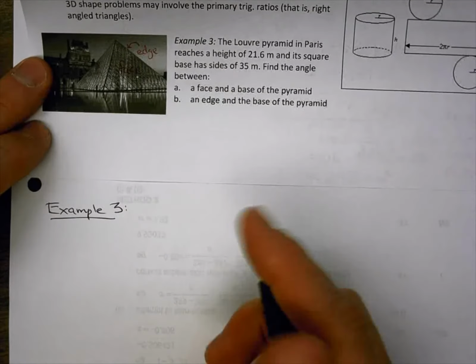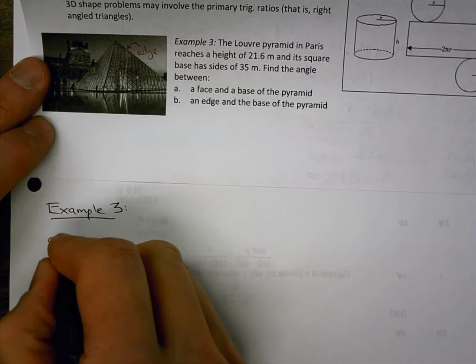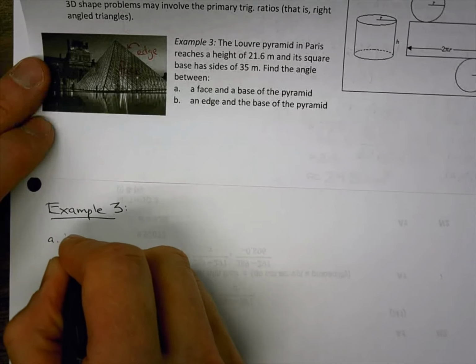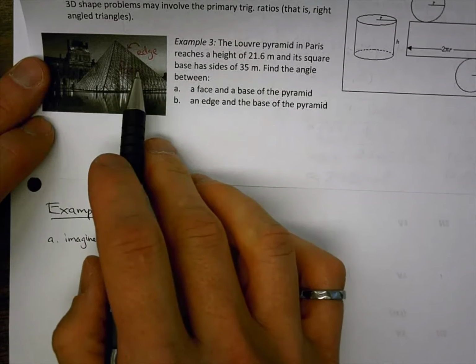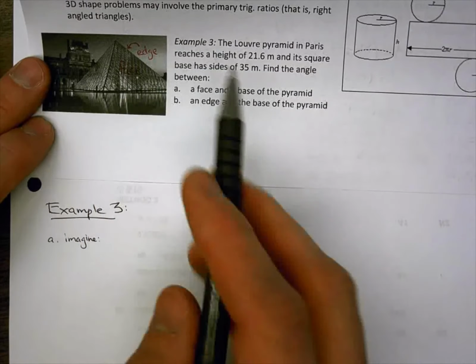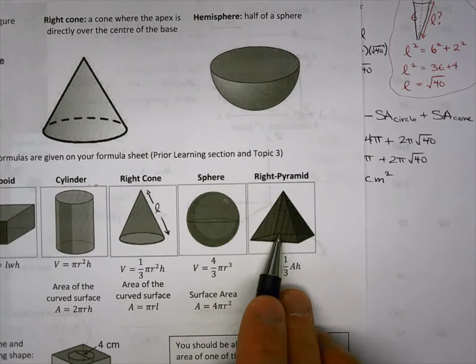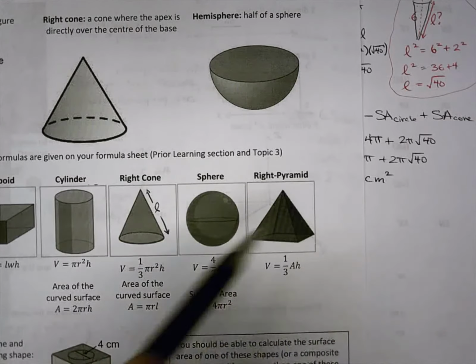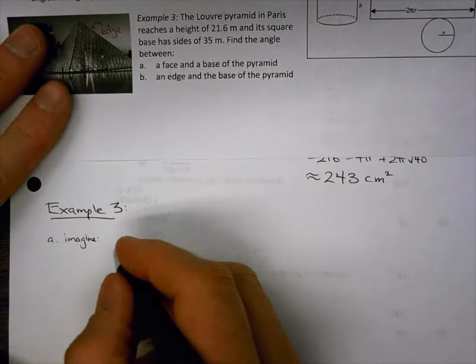So for example 3, let's do part A. Can we imagine this? Let's try to draw a sketch to imagine it. So they're saying we want to know the angle with the face. So if you can imagine your right pyramid, if we were to drop a perpendicular, if you put a sideways view, if I were to look at it sideways, I have this shape.